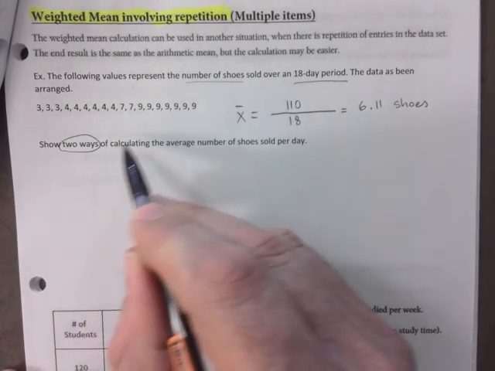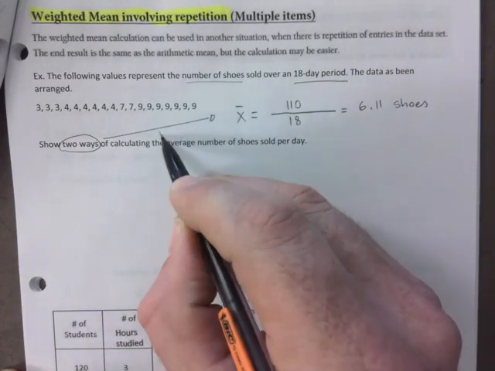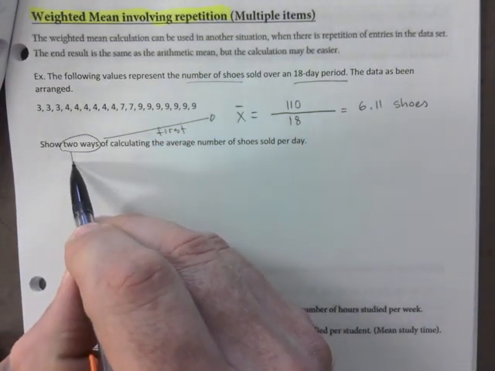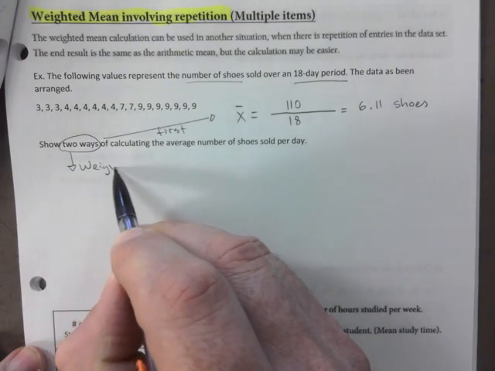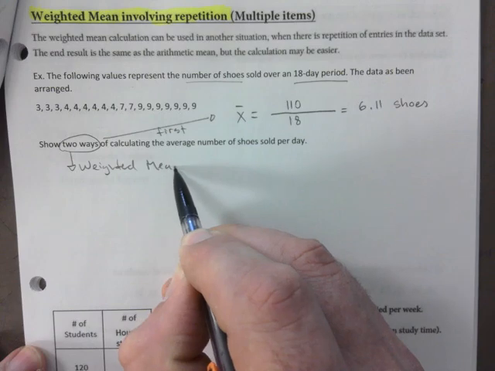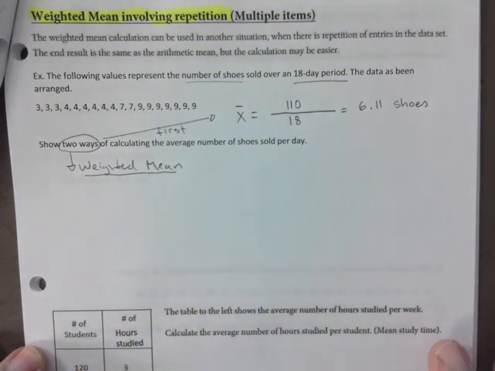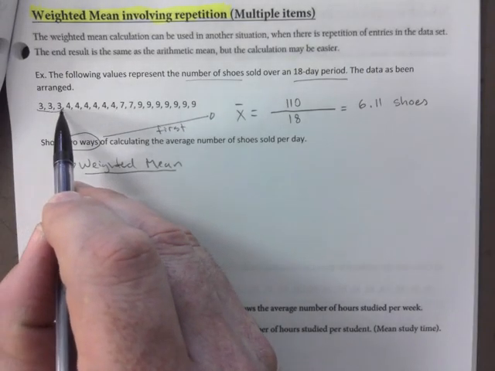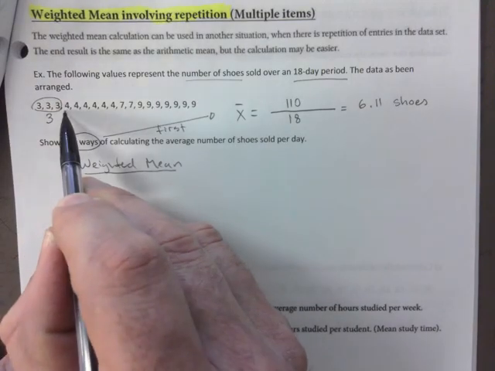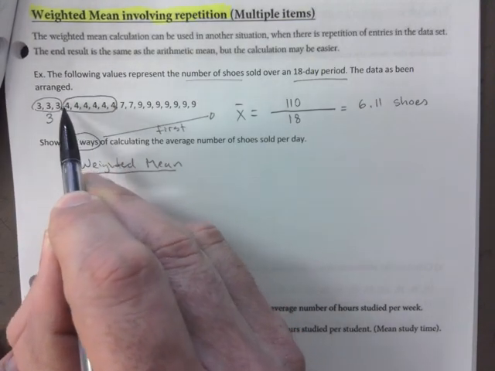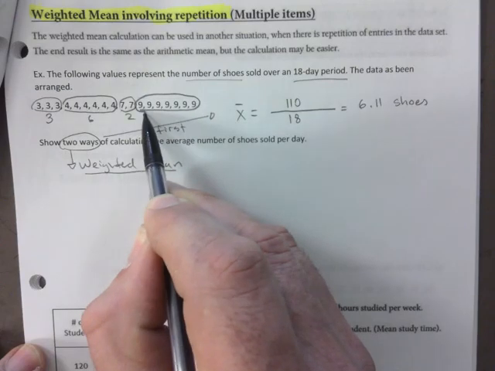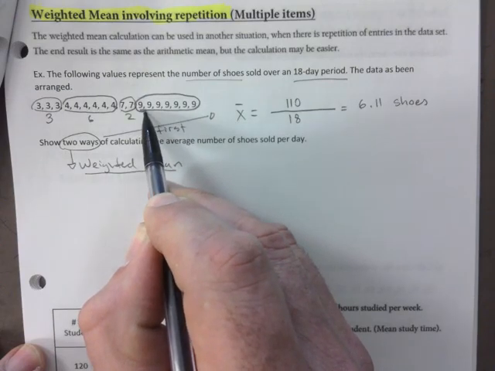But there are two ways. This is number one, the first method, which I don't want you to use in this case. And this is the weighted mean method. It's just the way you calculate, okay? The answer will not vary. How many 3s do we have? We've got 3 of them. How many 4s do we have? We've got 6 of them. There are 2 7s and how many 9s? 7, yeah, thank you.